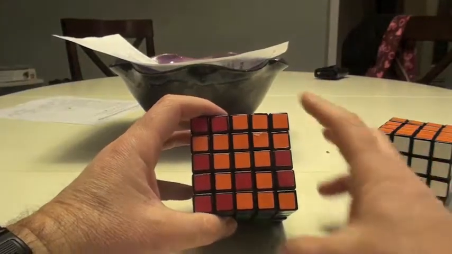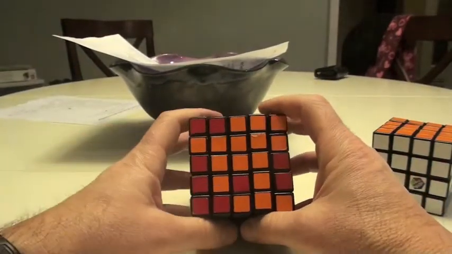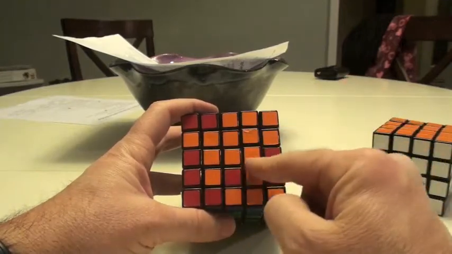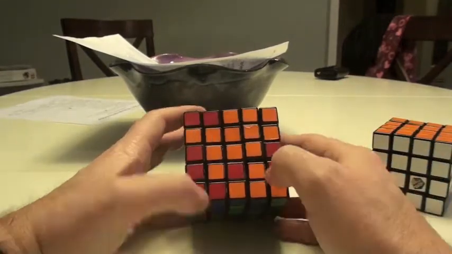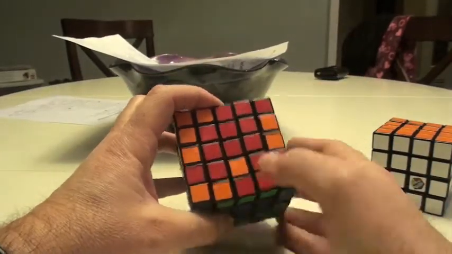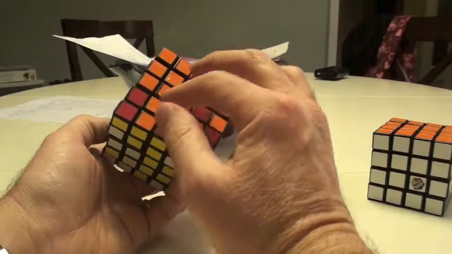Now, there's no algorithms that you really need to know, and even the strategy is pretty simple. If you just mess around with it, you're going to get a configuration that looks something like this. I've got these 2 in over here and these 2. So these are symmetric.